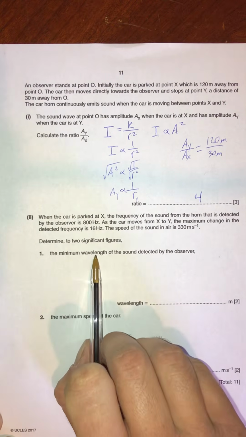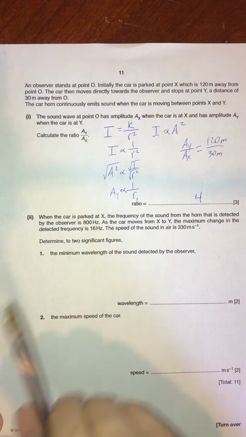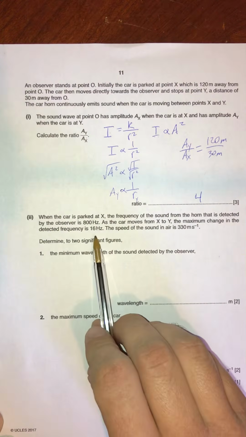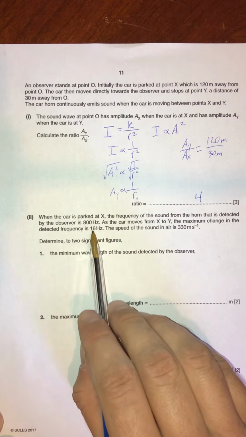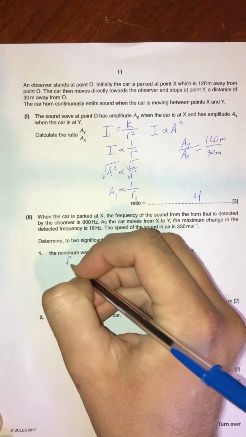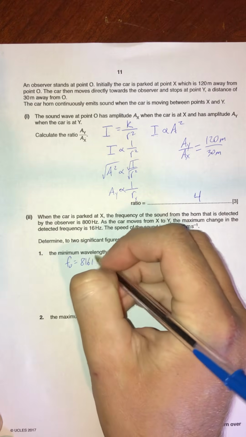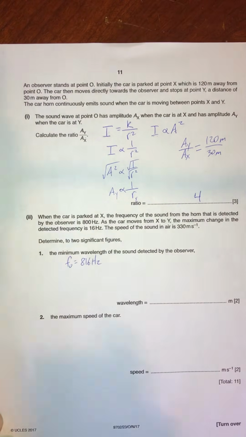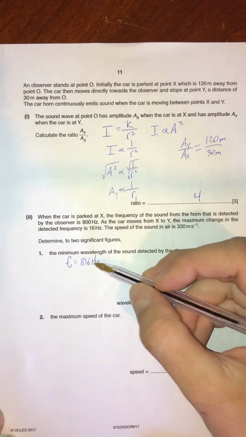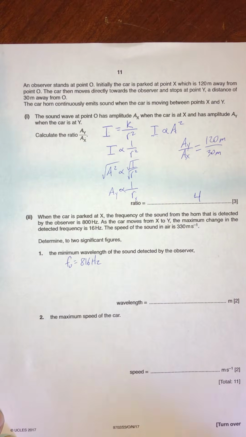Minimum wavelength will be maximum frequency. And if the total change is 16 Hz, then the maximum frequency observed is going to be 816 Hz. So the car horn to the person driving the car will sound at 800 Hz, but the observer, as that car speeds towards the observer, will observe a frequency of 816 Hz.